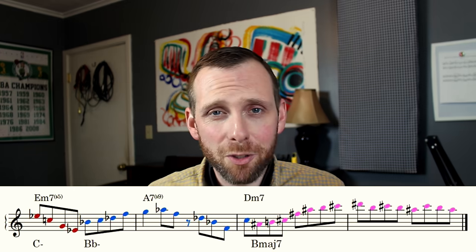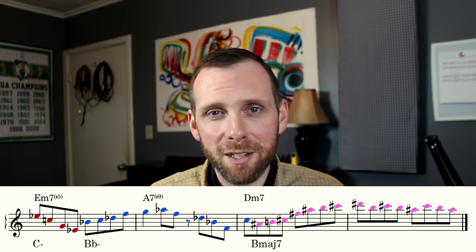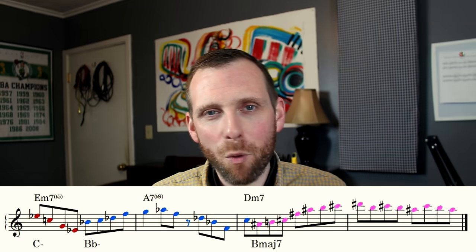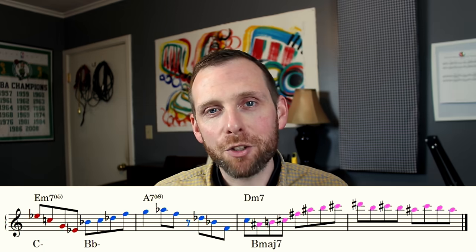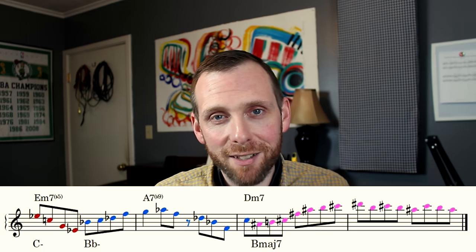So that covers the 2 chord and the 5 chord, gives us some idea of what's going on. Now we get to the 1 chord, that D minor. We're arriving in the key of D minor. And just when you thought this line couldn't get any more crazy, it does.